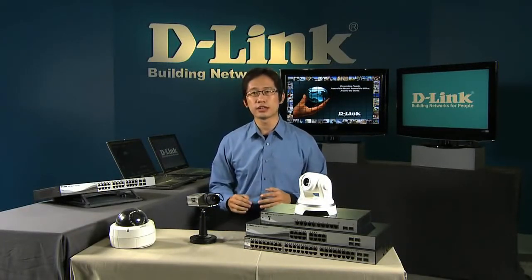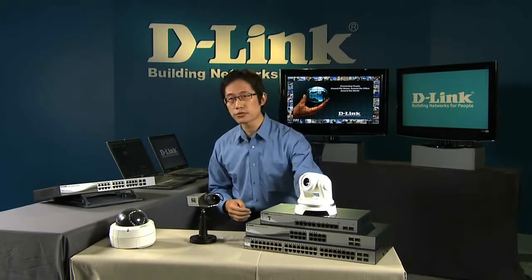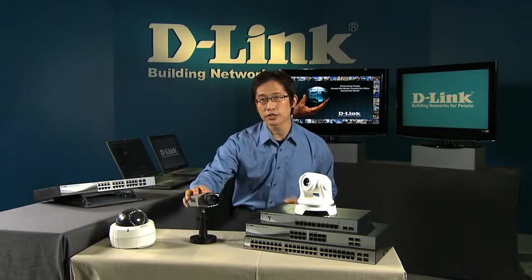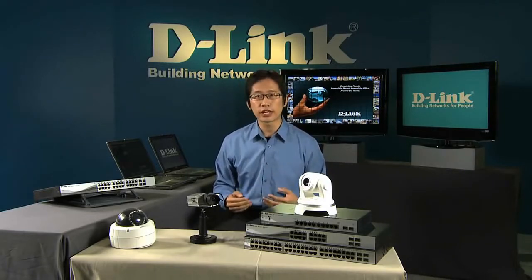Hi, my name is Mehta, and I'm here to introduce and demonstrate D-Link's Auto Surveillance VLAN. Auto Surveillance VLAN, or ASV, is a feature on our WebSmart 3 switches and our IP surveillance products. It allows you to easily create a hybrid network capable of handling both data and surveillance network traffic.